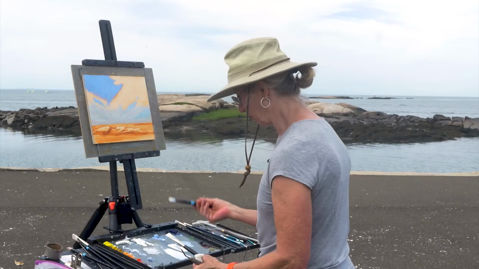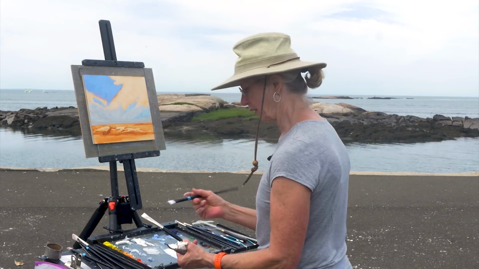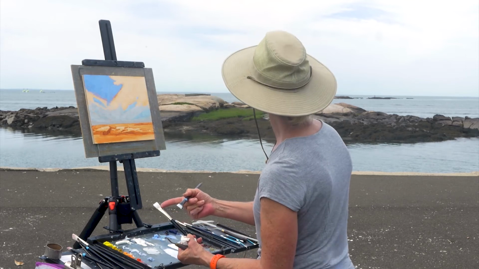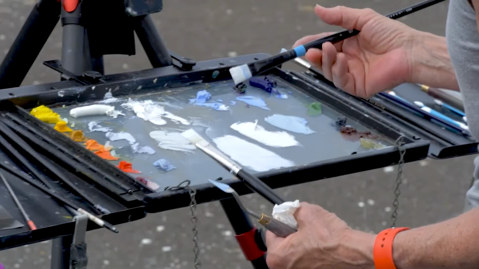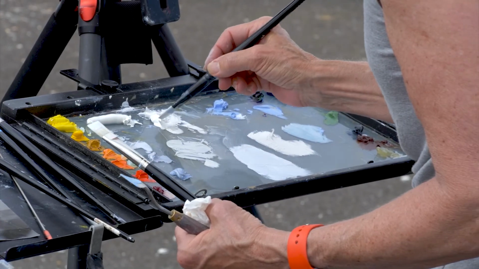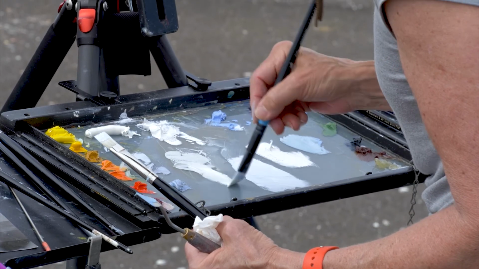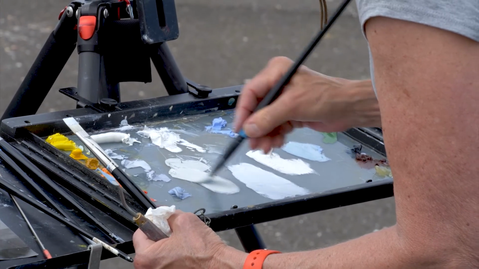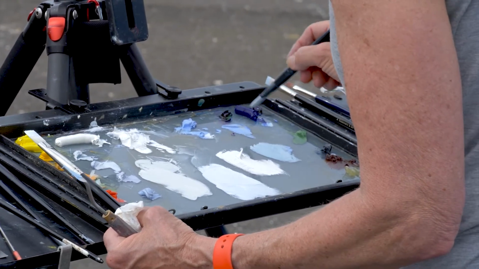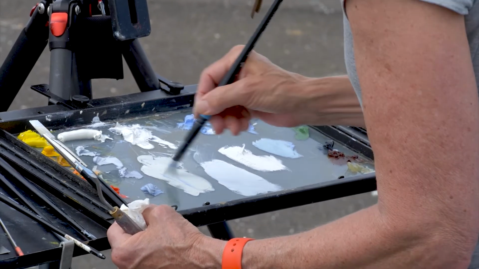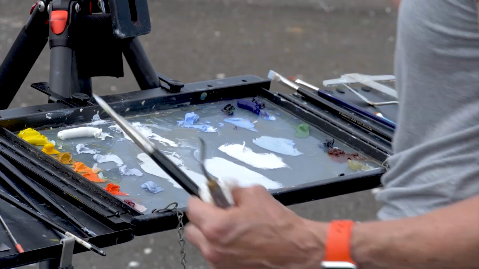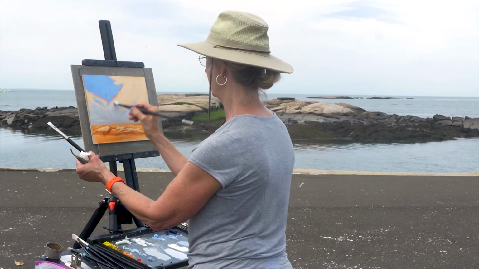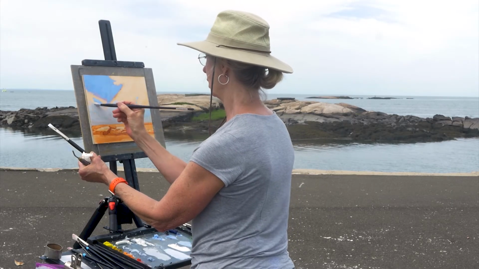So I've got one with a little warmth in it and one that's got the cool blue edges for the sky up above. And I'm keeping those separate because I don't want to confuse the two or muddle them, because it is such slightly different. So I want to add a little more blue and white, still a little warmer than below.